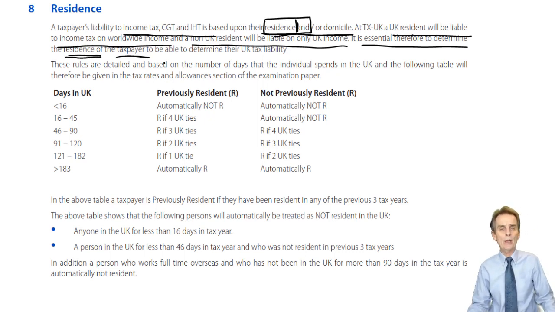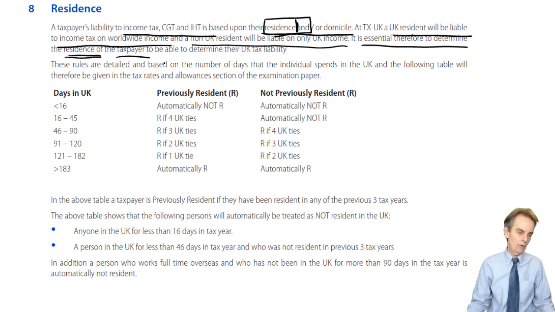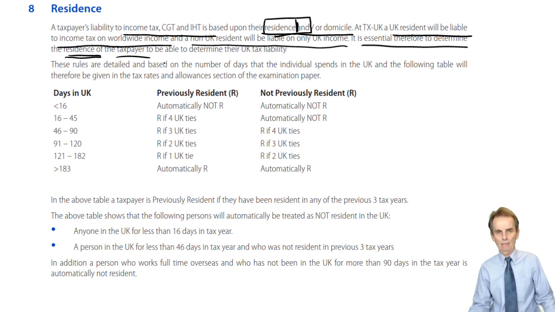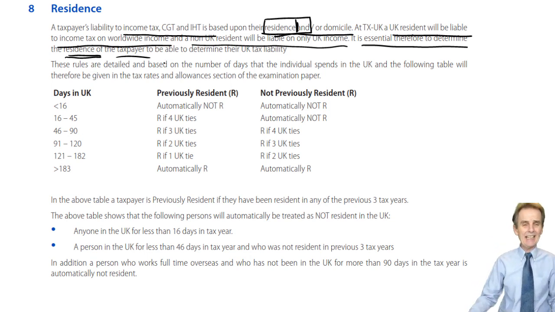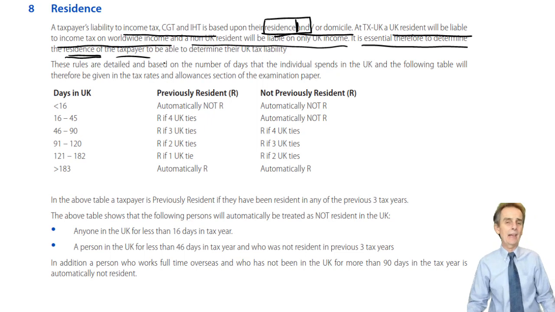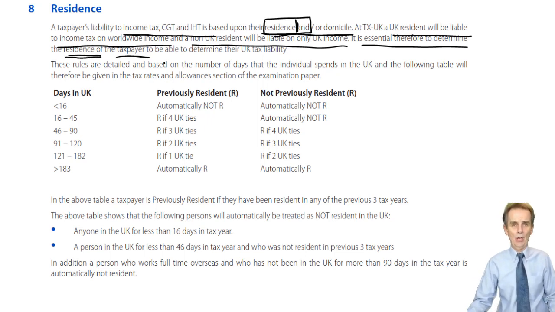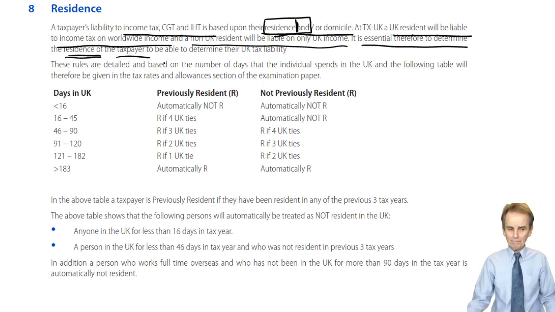That's based on where you are at the end of the day, at midnight at the end of the day. Are you in the UK? Are you not in the UK? Therefore, are you UK resident? Are you not? Again, in an exam question, they're probably likely to tell you what the number of days are, though you may, if given various dates, have to work that one out for yourself. But is a day a UK day? Yes, if you're in the UK at midnight at the end of that day.